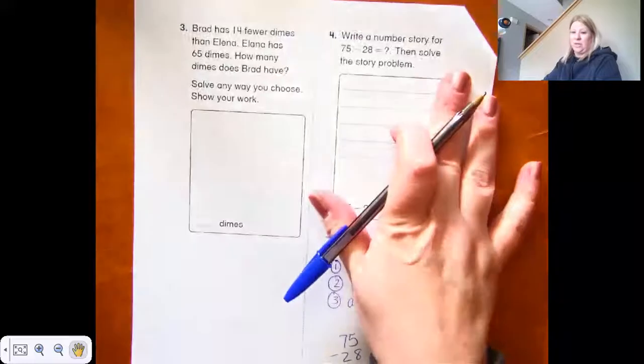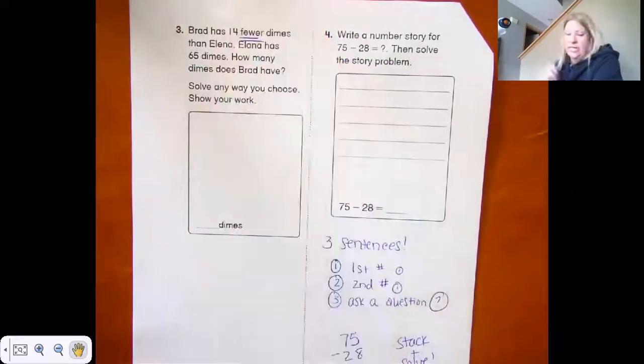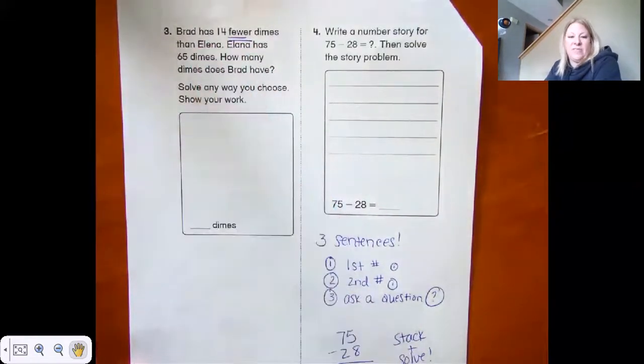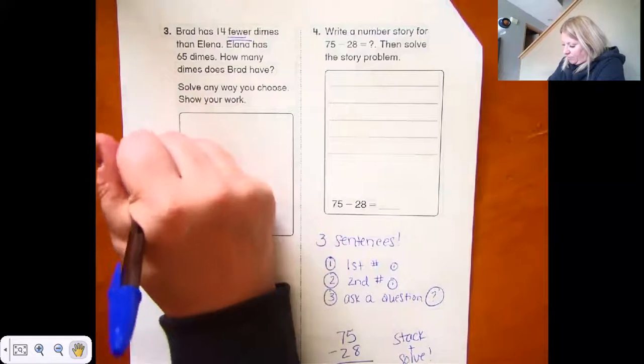Number 3, Brad has 14 fewer dimes than Elena. Oh, look at, they spelled their name different. Elena has 65 dimes. How many dimes does Brad have? So we know Brad has less, he has fewer. We know her whole. So we are comparing. So when we compare, think about what we do. Show your work here. Show your work.